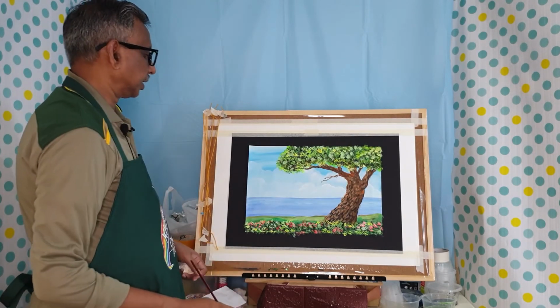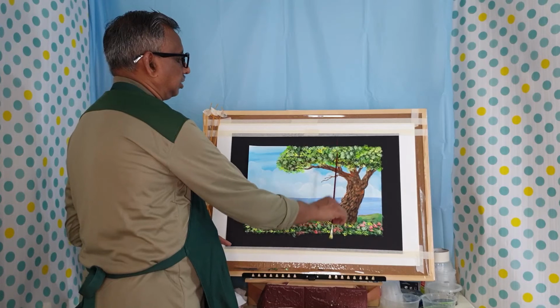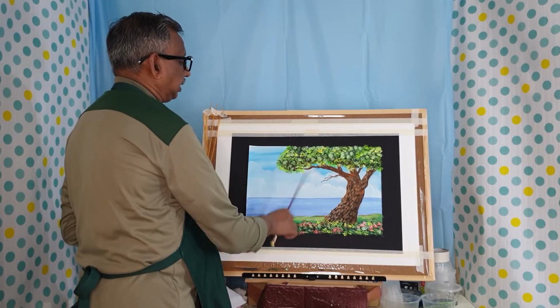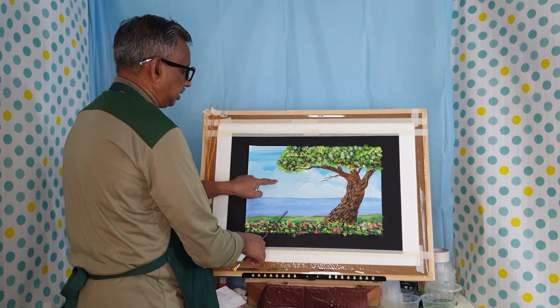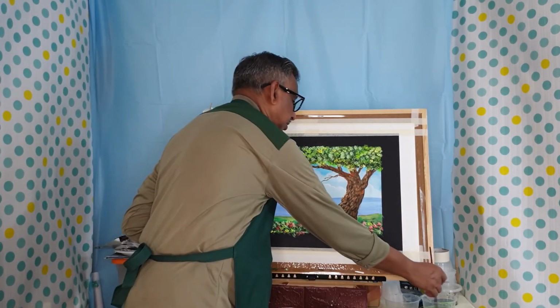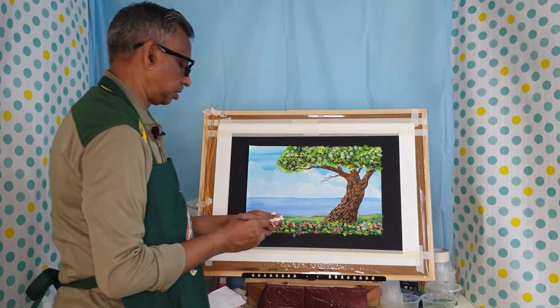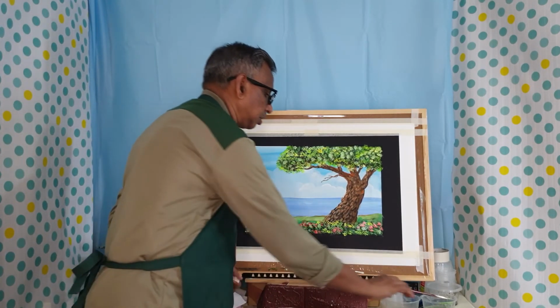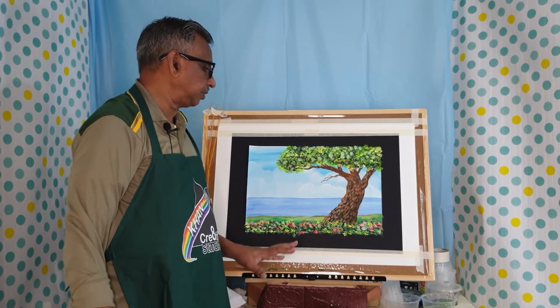Okay. So, just now remember the rule of thirds, there is one line here, one line here, like this. So you can actually paint something over here, or you can paint something over here. Okay. For now we stop here.